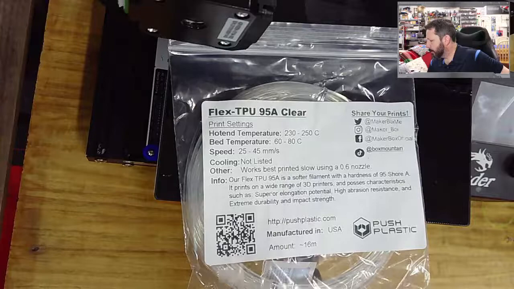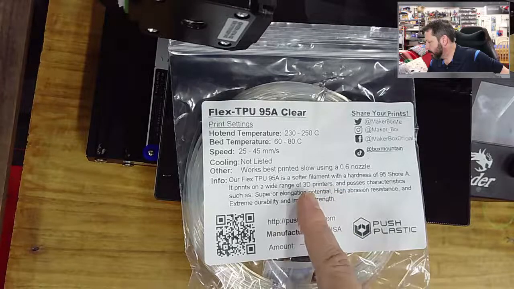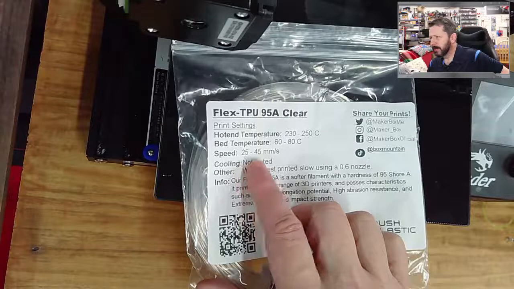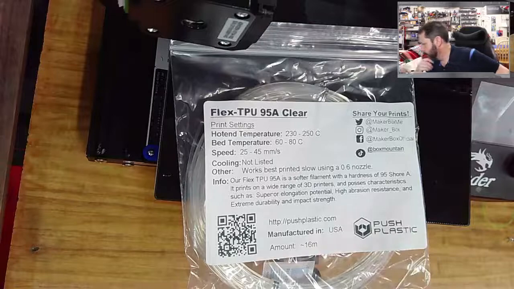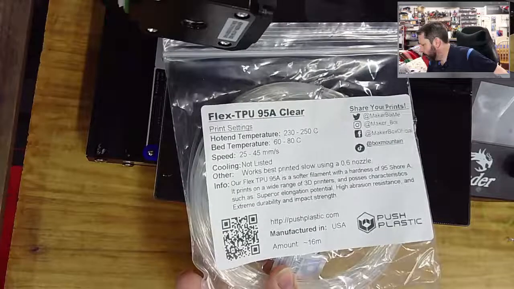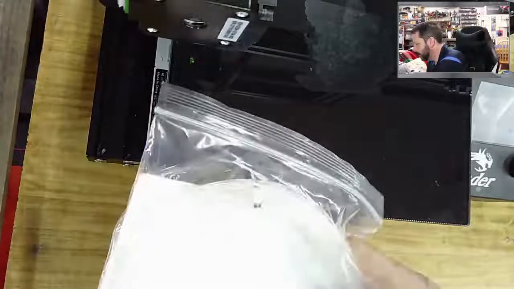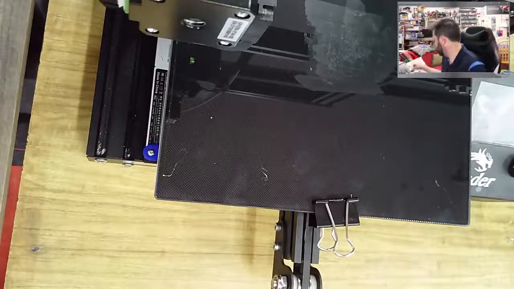So we'll go back and try to print the green a little bit more slowly, because this one says 25 to 45. So I might go down to like 30 millimeters a second and try to print this stuff. And this one feels basically like the green stuff, but it's clear. I might try printing that also.